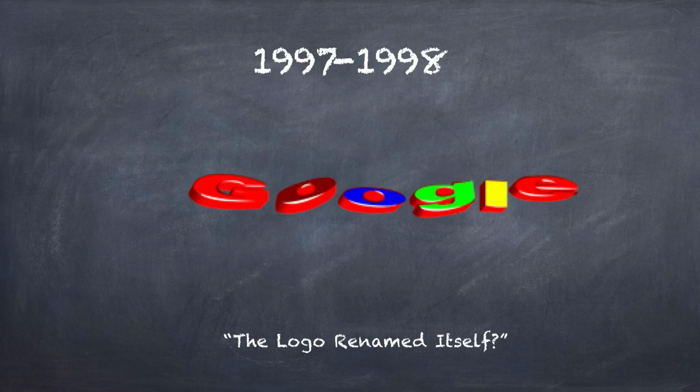This Google logo started in 1997 and ended in 1998. This one is the logo renamed itself, and we've got Google in a bit of a mismatched sort of letter spacing, so it's all over the place. So we've got Google, the G, the O and the E are in red. The other O is in blue. We've got a green G and a yellow L. But yeah, it looks a bit not the best.